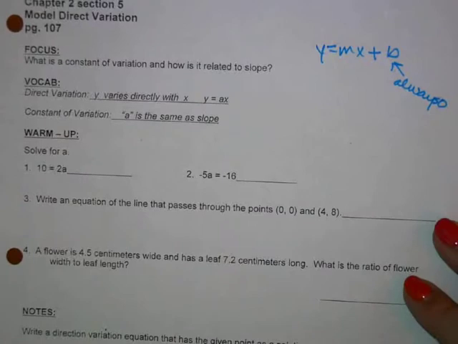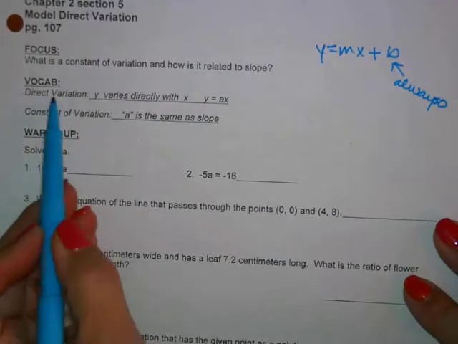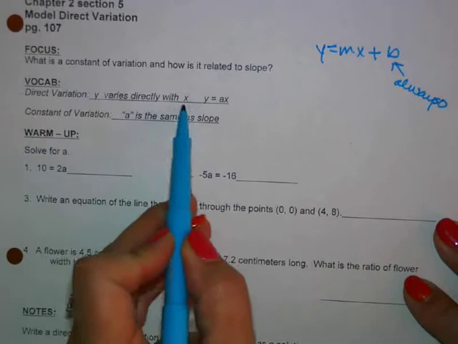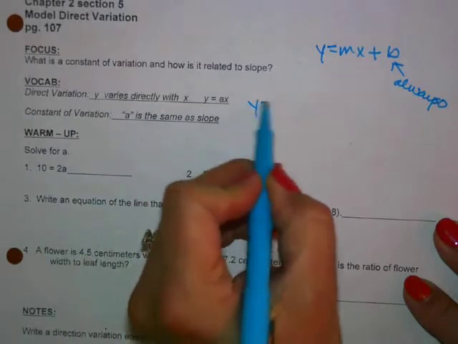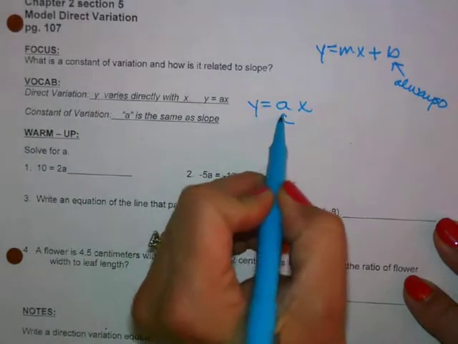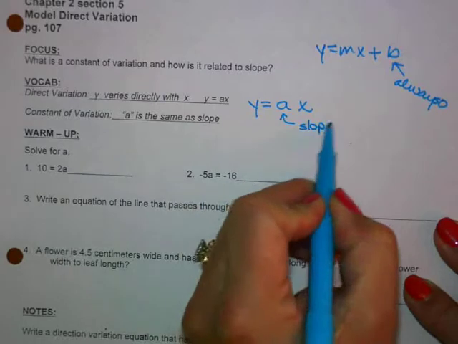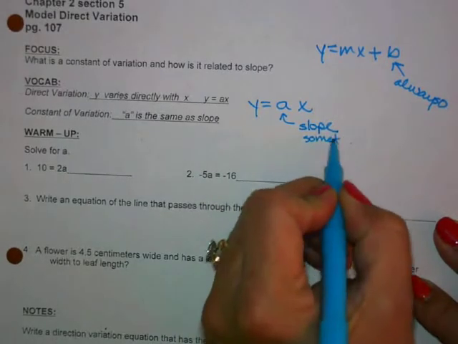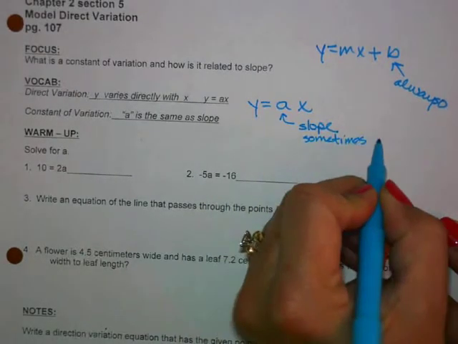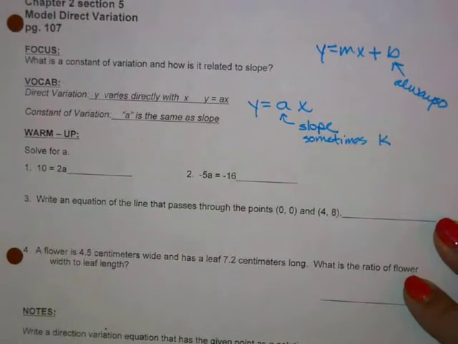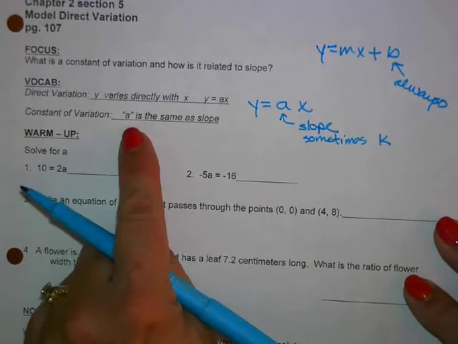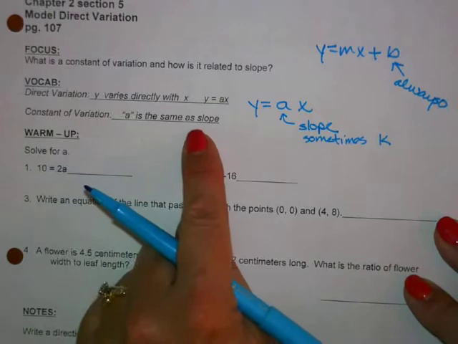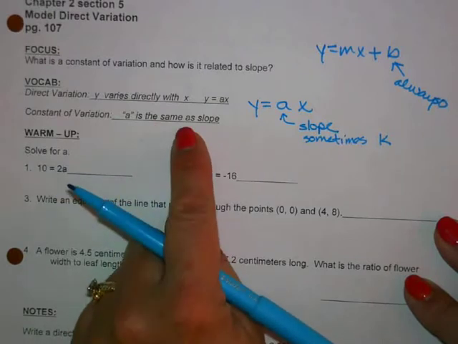Okay, so definition, direct variation. Y varies directly with x. Y equals ax. This is really the slope. They're just using a different letter. They're using a instead of m. It's still the slope. Sometimes you'll even see it as k, which stands for constant of variation. The constant of variation a is the same as slope. Just remember that's the number that doesn't change in the equation.